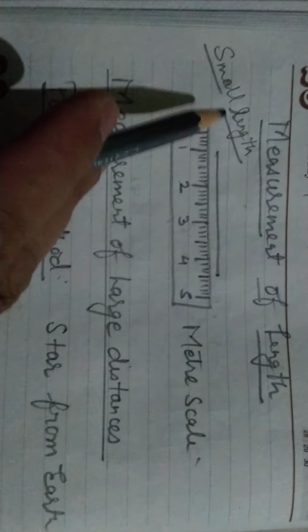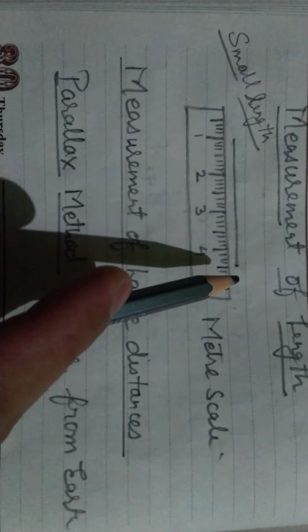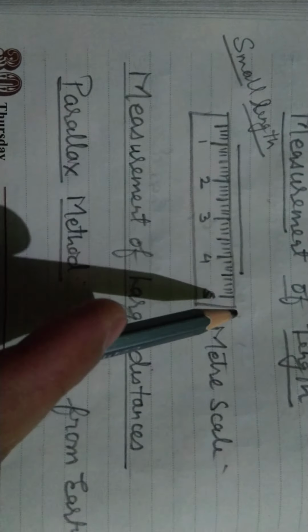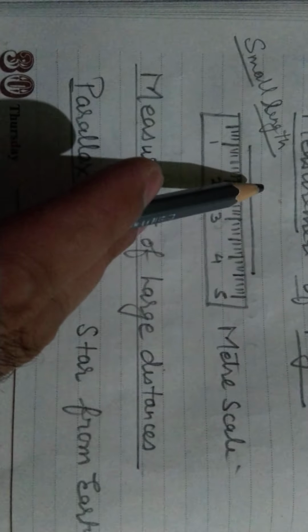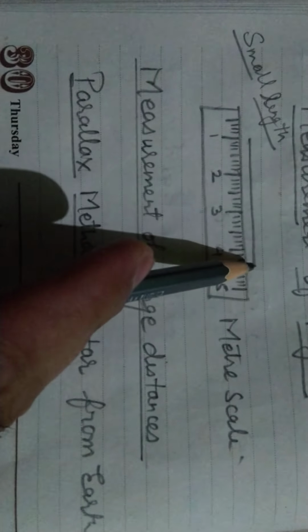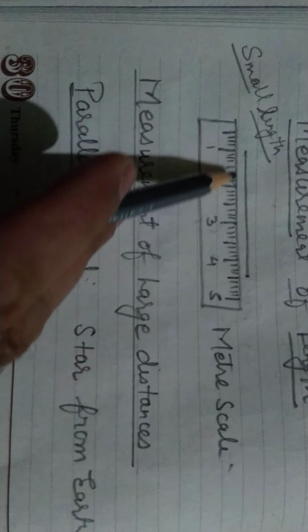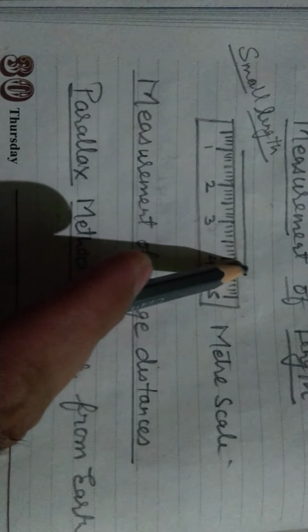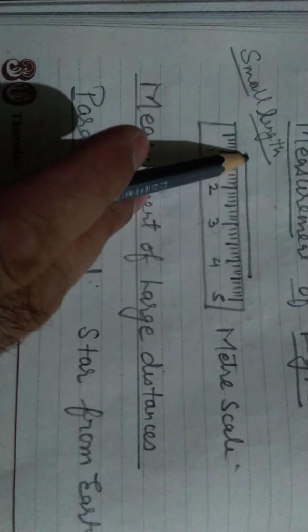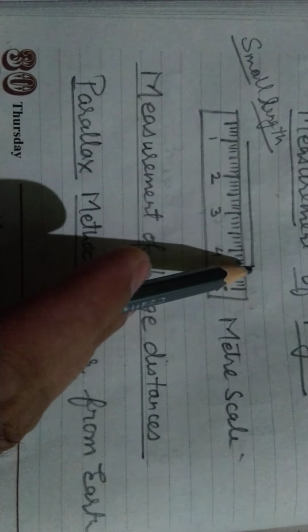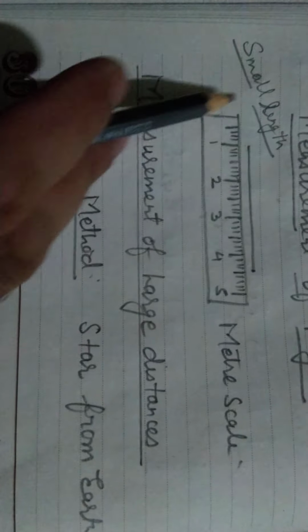Suppose we are measuring a very small length like this. What we do is take a meter scale and keep it by the side of the 2 points, and we can measure it. Suppose it comes out to be 3.5, starting from 1, although we have to keep the 0 at this point and then measure it. I am just showing by a figure how we measure a small length.